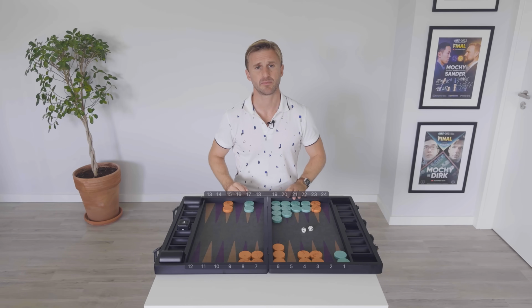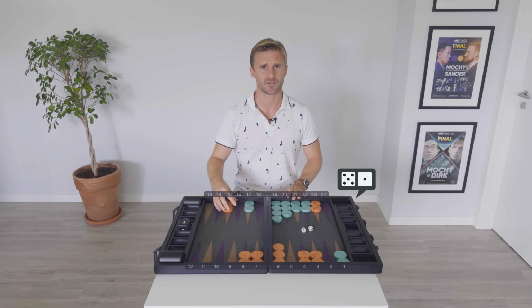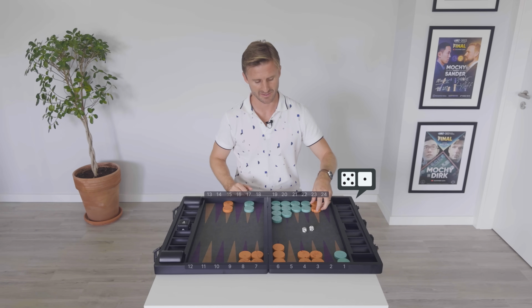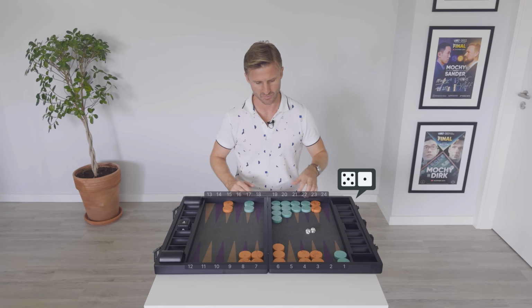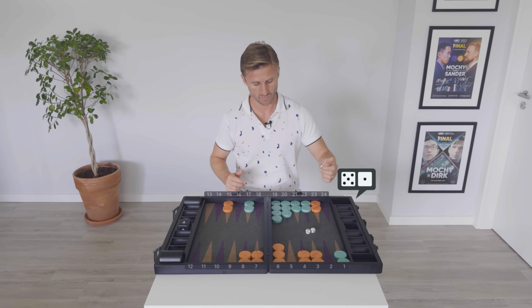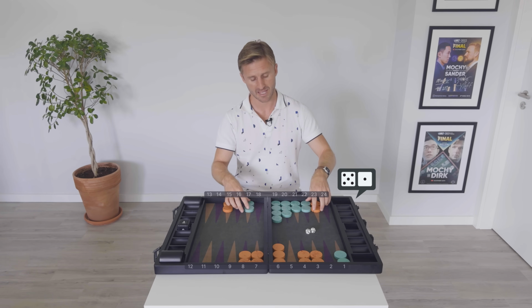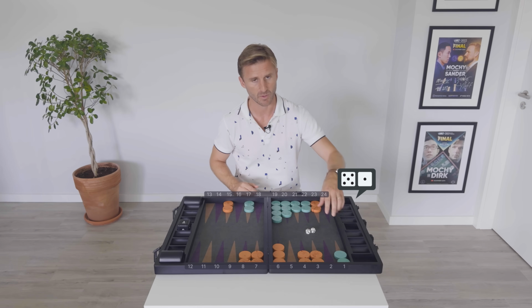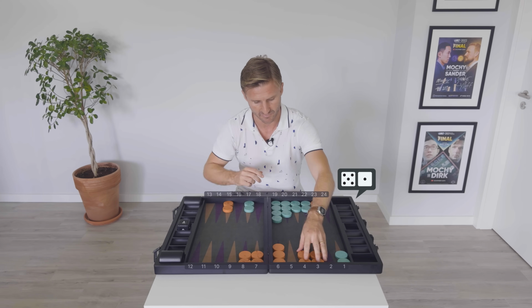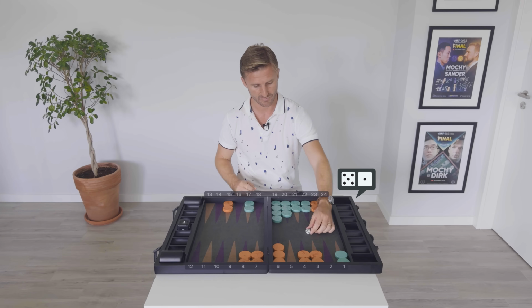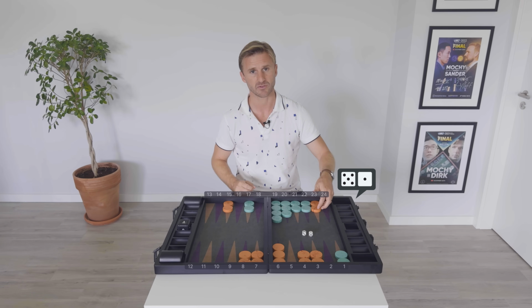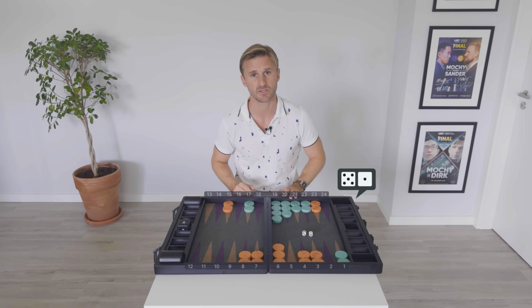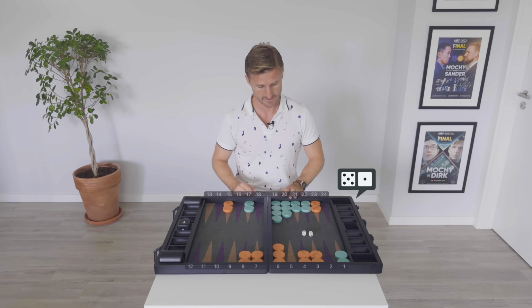Let's do another example here where we are using our knowledge of dice combinations to find the best play. So in this position, you are stuck here behind my gapped 5-point, and so am I. I'm also stuck here behind your gapped 5-point. And you have a 5-1 to play. So how to play 5-1? Remember, you can pause the video if you need more time to think.